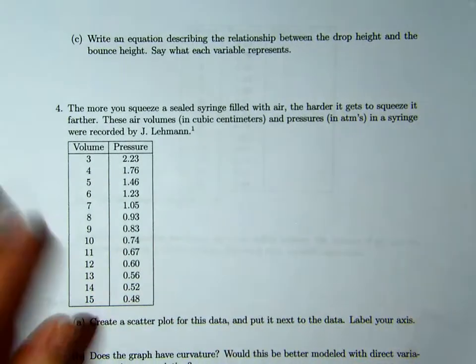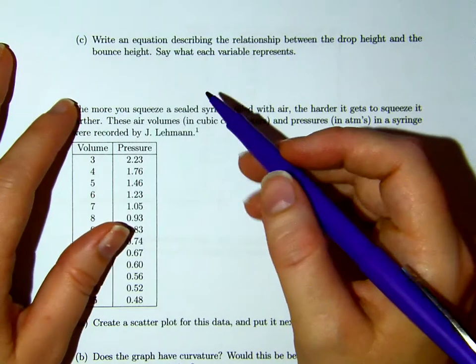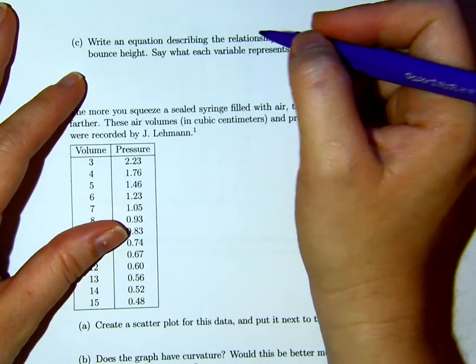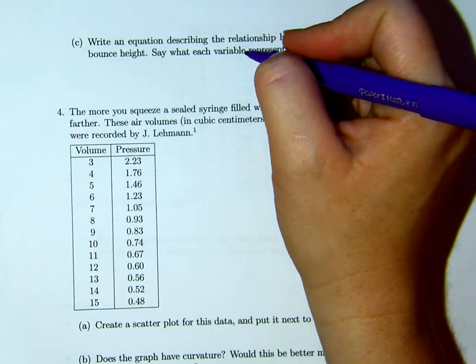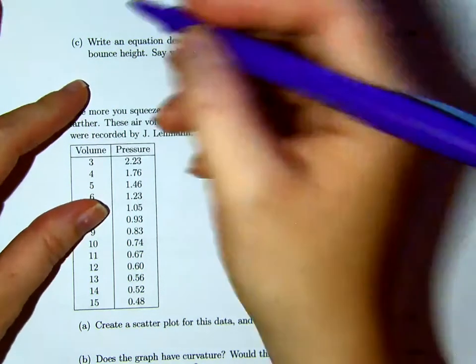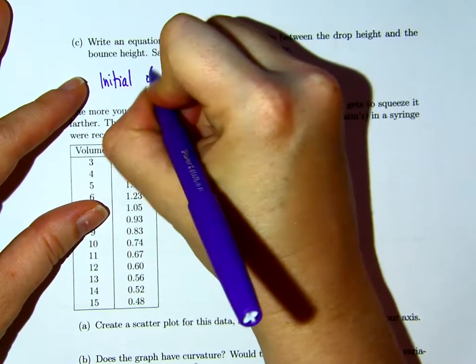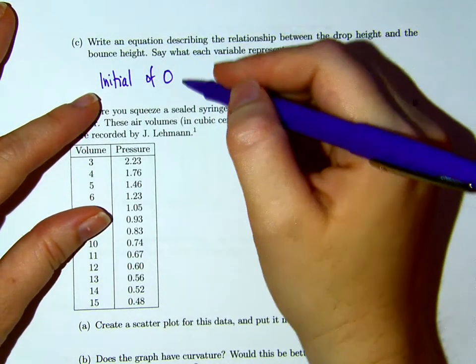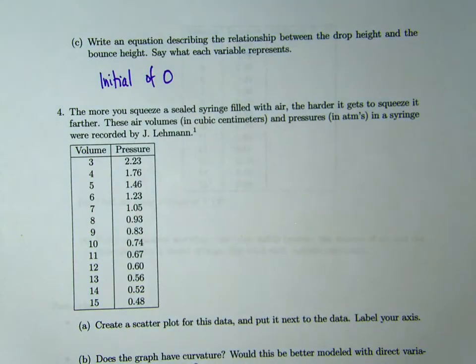Our relationship, and really our initial should be 0, because if you have a drop height of 0, then it'll have a bounce height of 0. So initial of 0. And then we have to find our scalar factor for the two quantities.